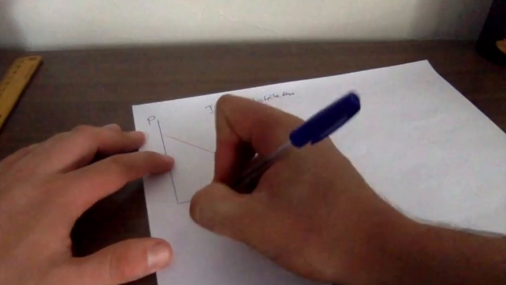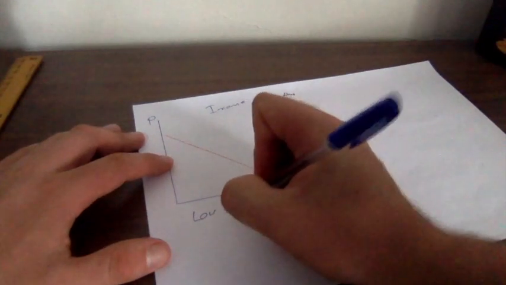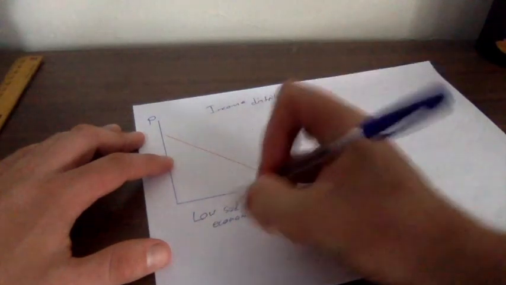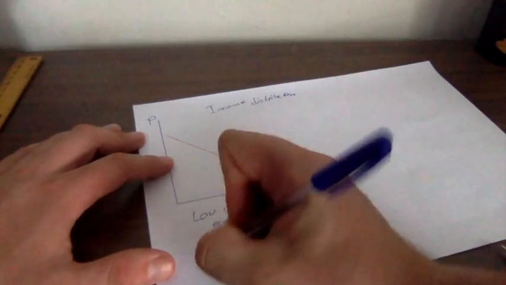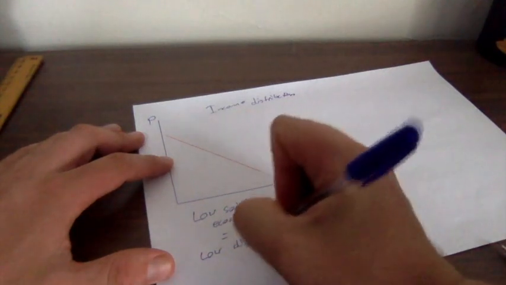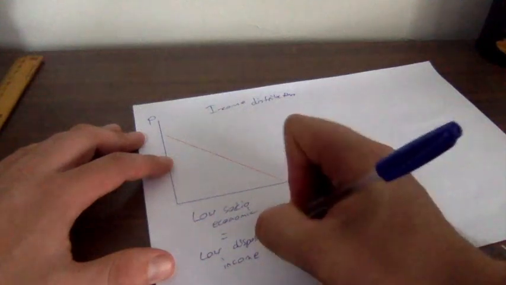So low socioeconomic equals low disposable income.